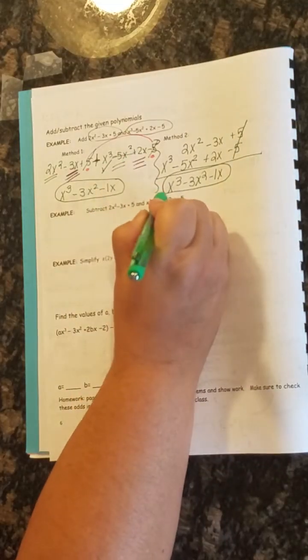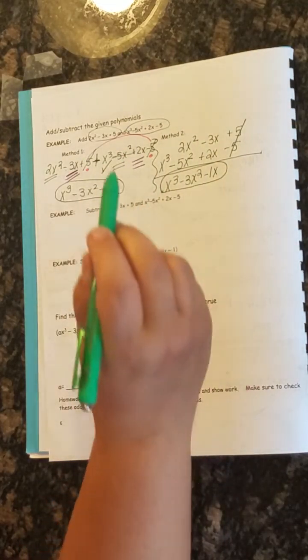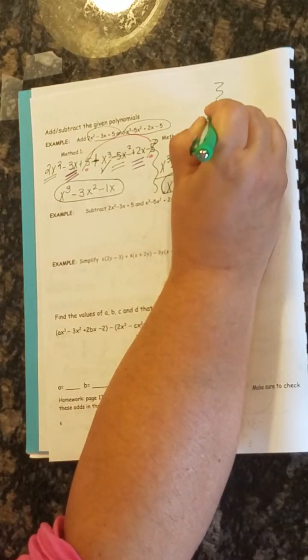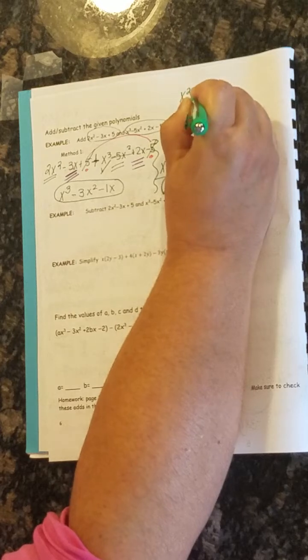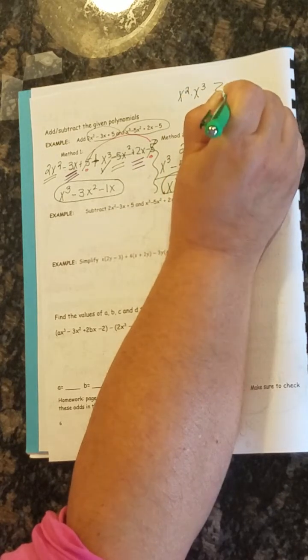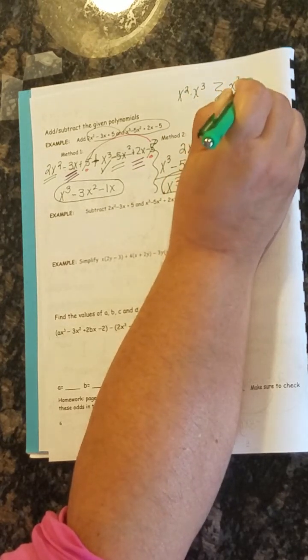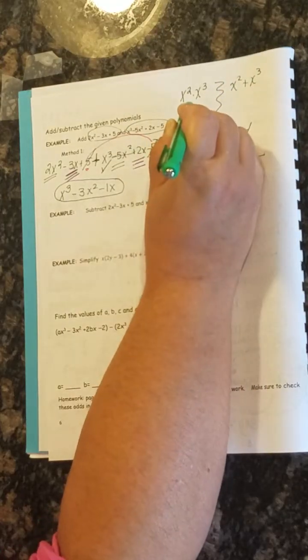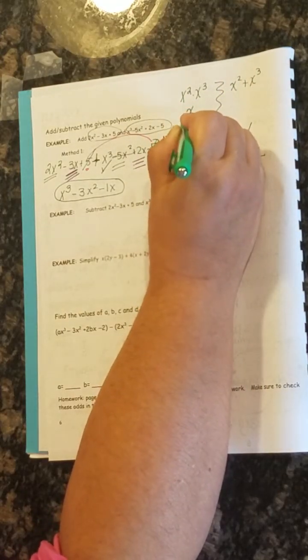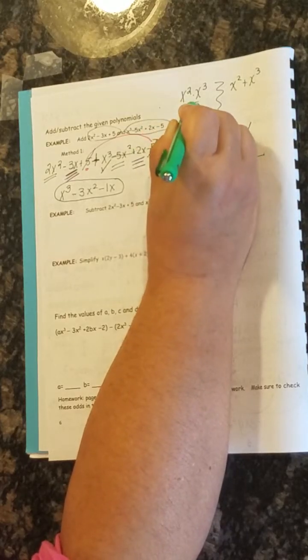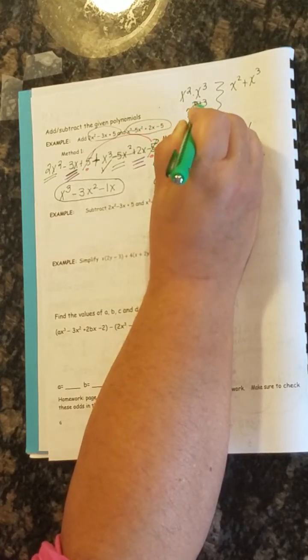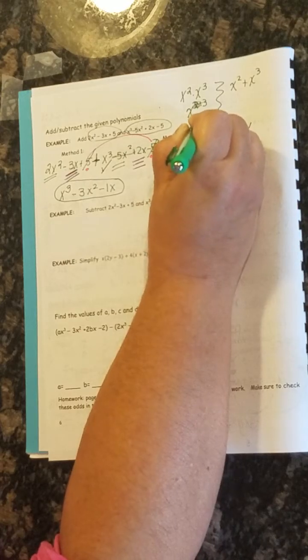Okay, so on the next one, again, remember this, and this will take you far. If you have x squared times x cubed, and you have x squared plus x cubed, this right here in another section will be x to the 5th power, because you're adding, so we'll say x to the 2 plus 3, you add the exponent and get x to the 5th.